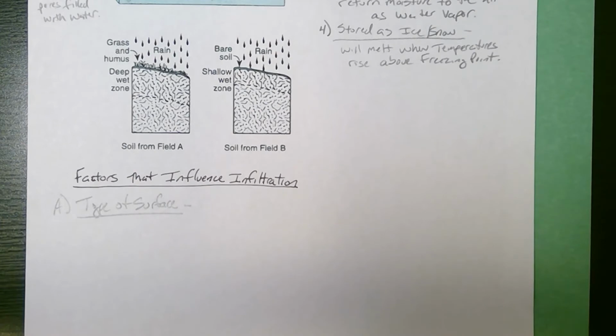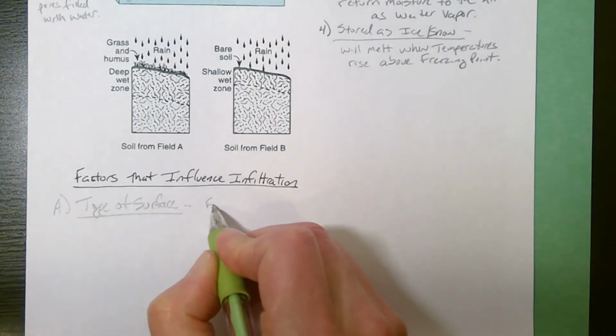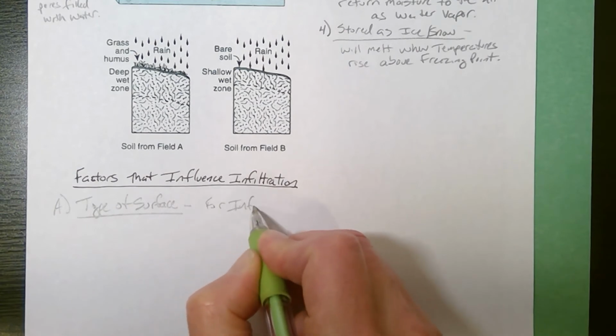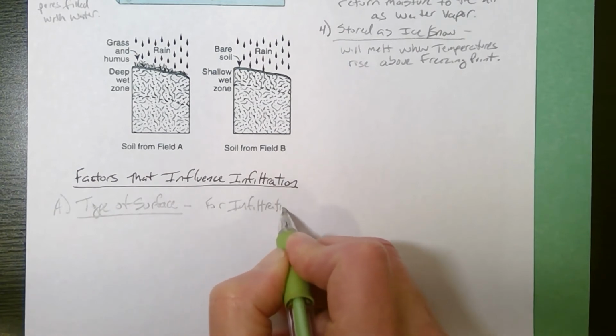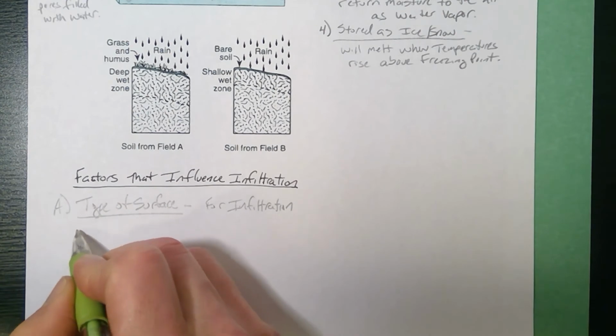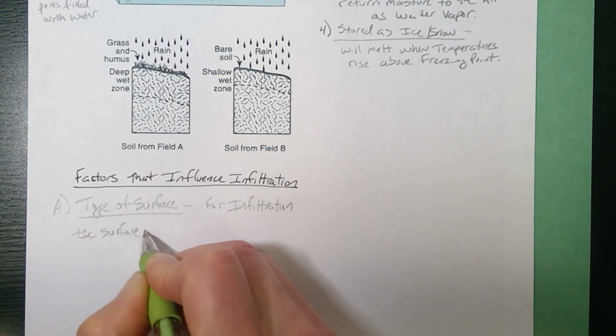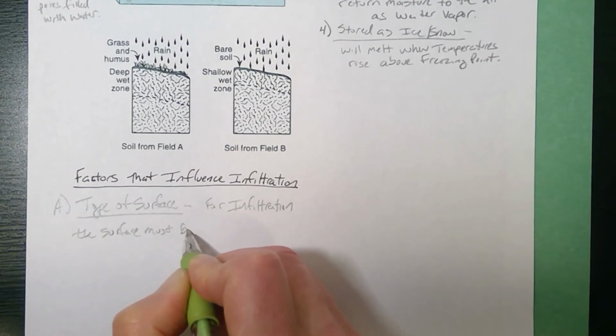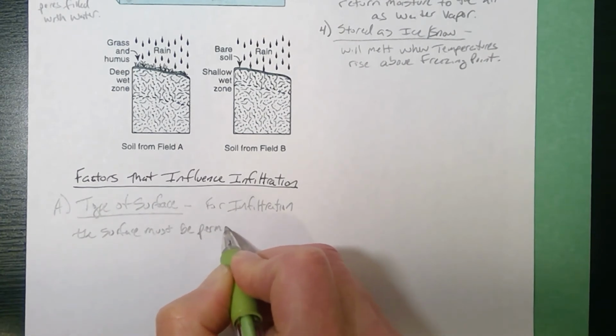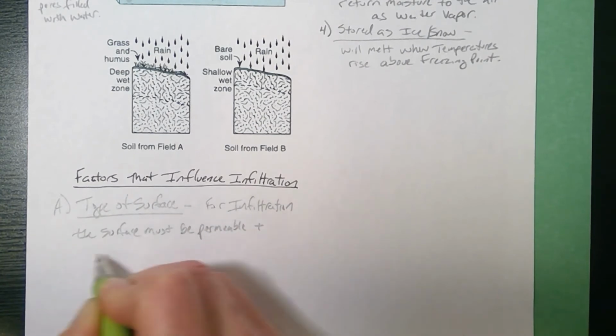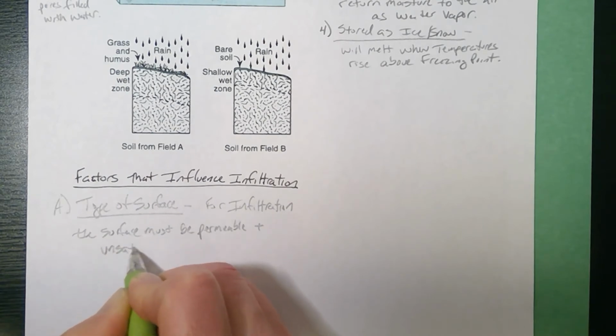Other places with solid, continuous, unbroken rock, the water just can't infiltrate. So if we're looking at the type of surface, you could say for infiltration, which is usually a positive, the surface must be permeable and unsaturated.